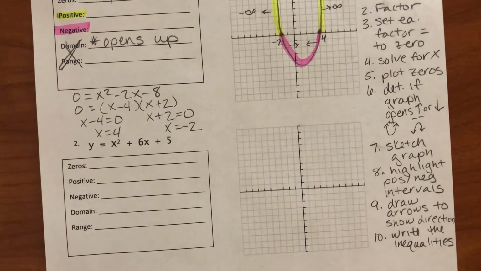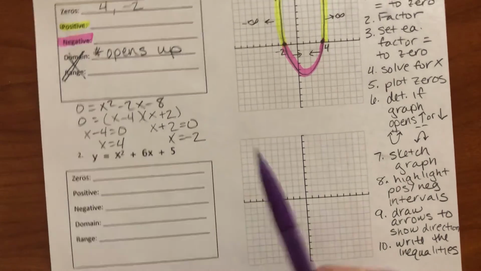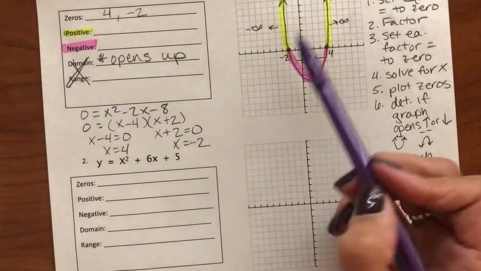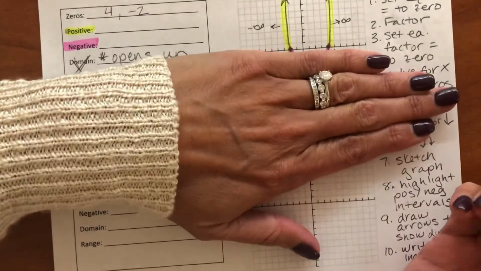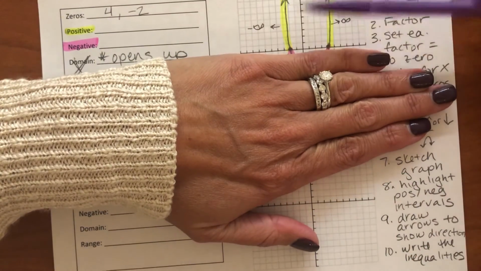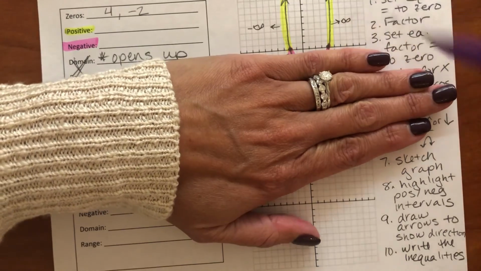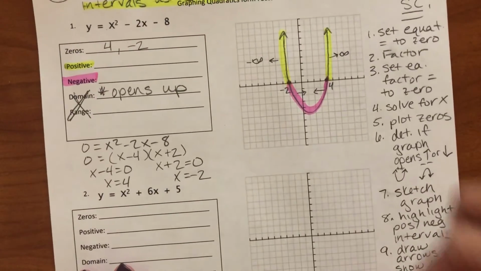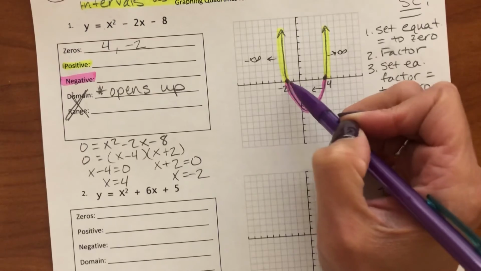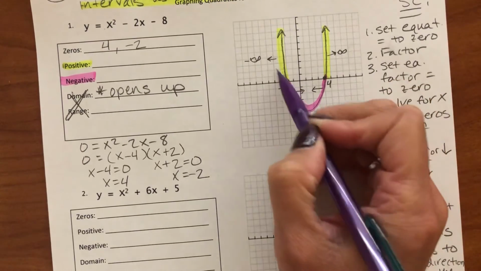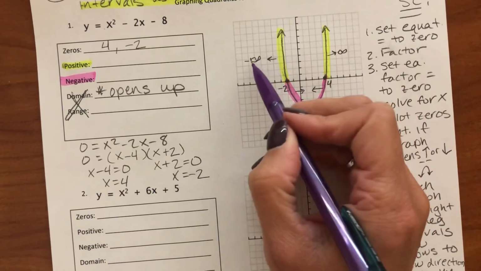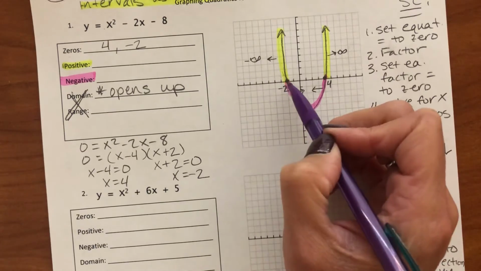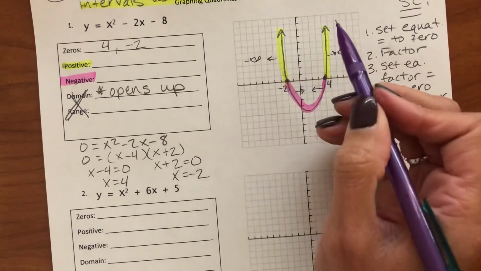Okay, so let's start with the positive. So the positive intervals are above the x-axis. So anything above the x-axis here, and I highlighted them in yellow. So this one is starting at -2, and then it's going towards negative infinity. So that means it's getting smaller. My x values are getting smaller.